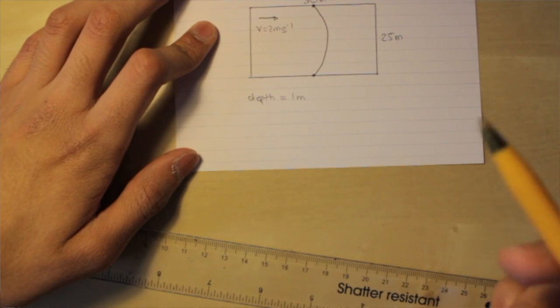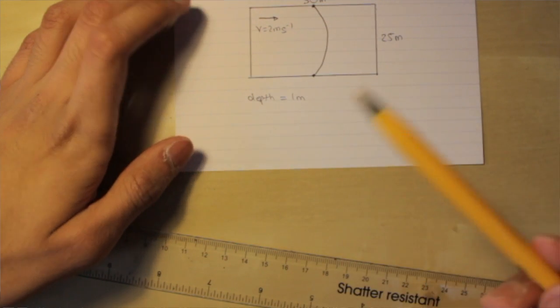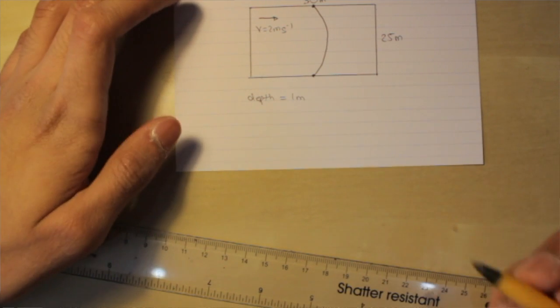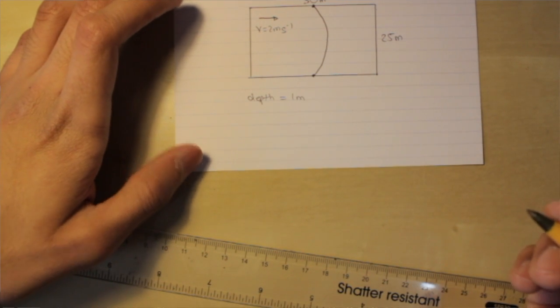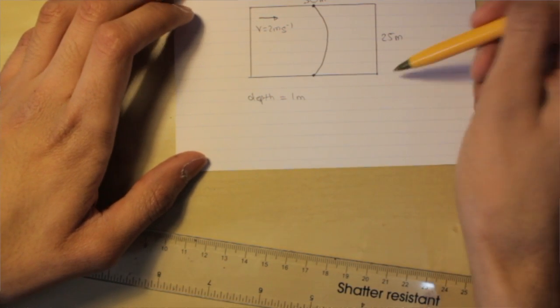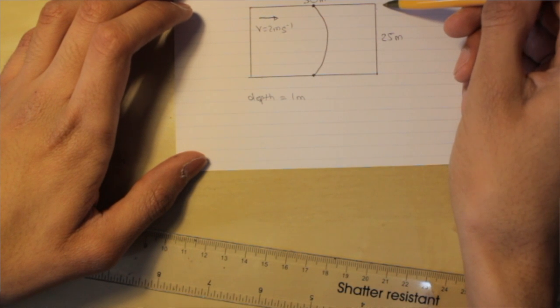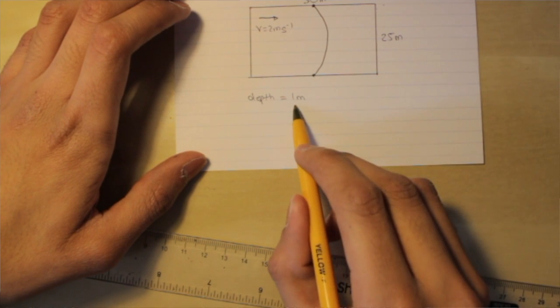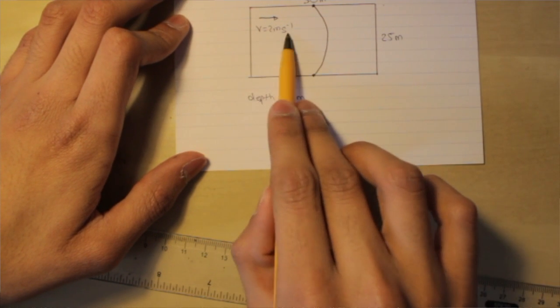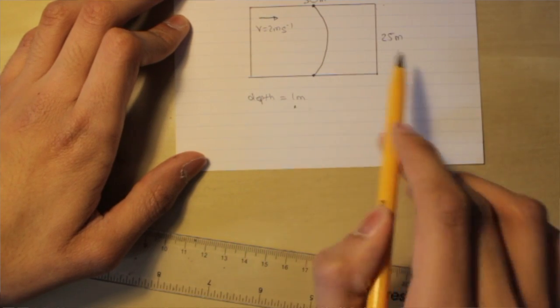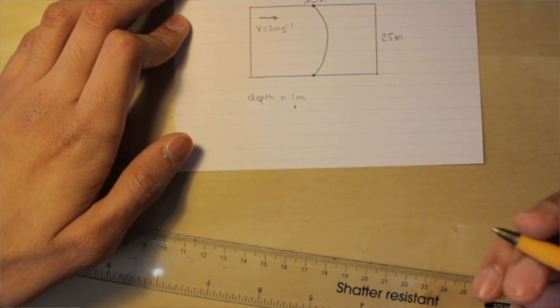Now the volume flow rate, or more importantly the stream function, will be a product of the width, 25 meters, the depth of 1 meter, and the velocity of 2 meters per second, which will give 50 meters cubed per second. Okay, so that's just a little physical representation of what the stream function actually is. So let's move on to the velocity components and see if we can further enhance what we've just learnt.